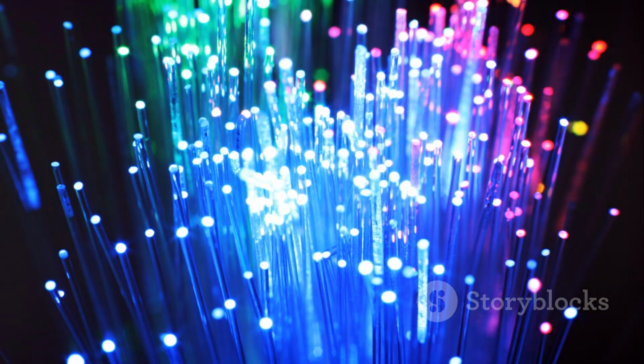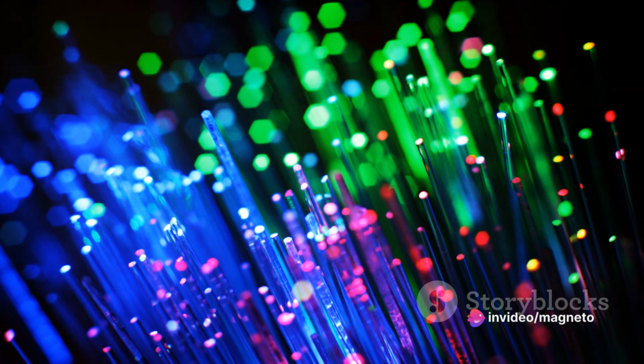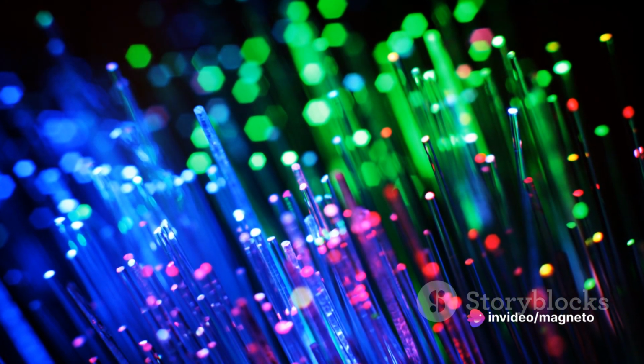There's also a fascinating phenomenon called the critical angle. When light moves from a denser to a less dense medium, and the angle of incidence is greater than this critical angle, refraction doesn't occur. Instead, all the light reflects back into the denser medium, a phenomenon known as total internal reflection. This principle is the backbone of fiber optics, the technology that makes high-speed internet possible.